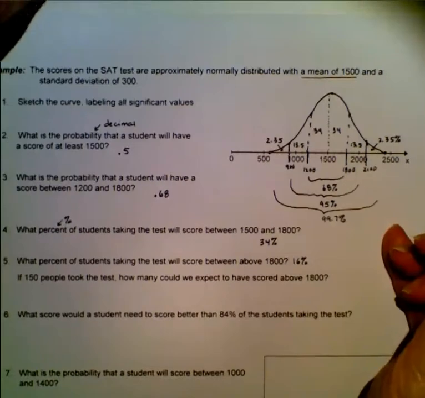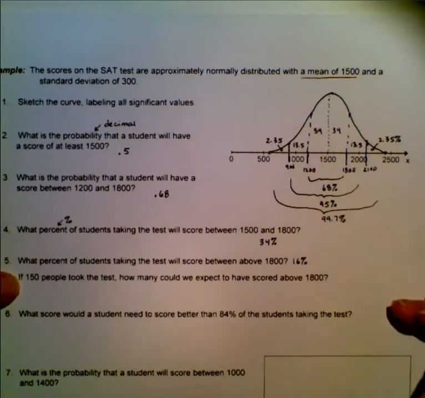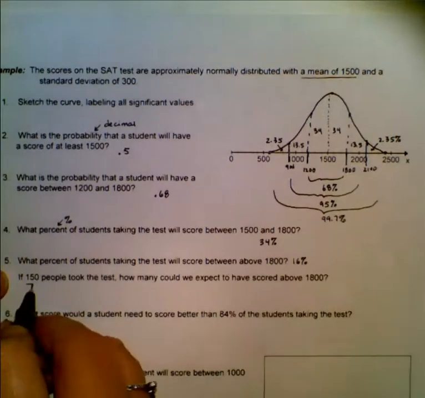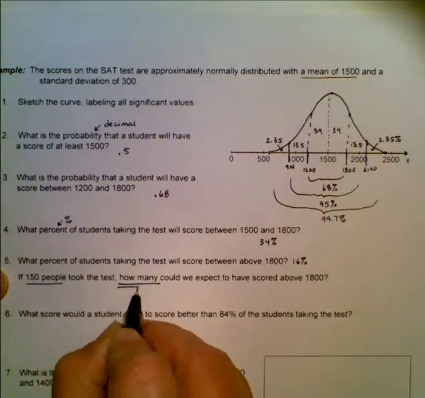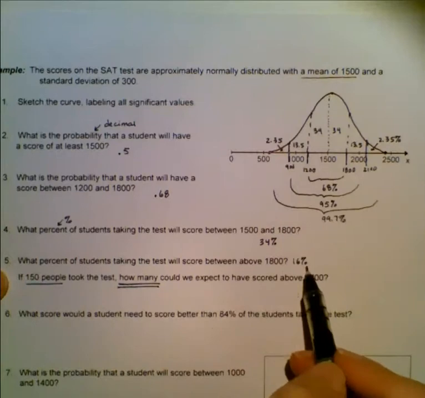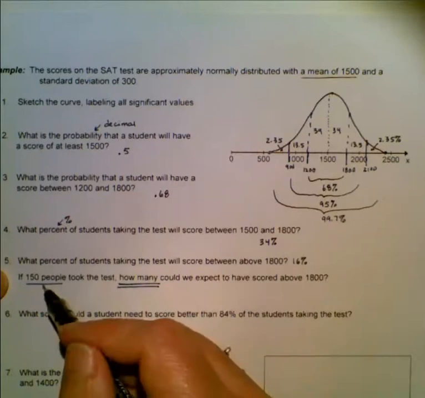Now this question's kind of got a part 2 to it. It says if 150 people took the test, how many could we expect to have scored above 1800? So now we've added in an actual population, a sample, and it says how many. Well, we know it was 16%.